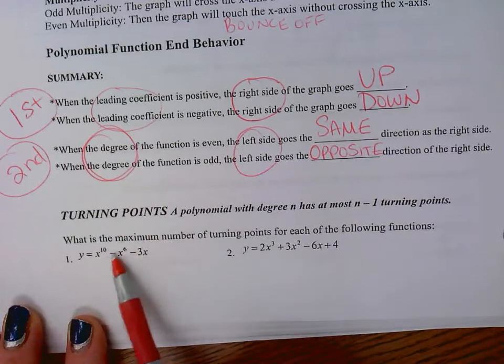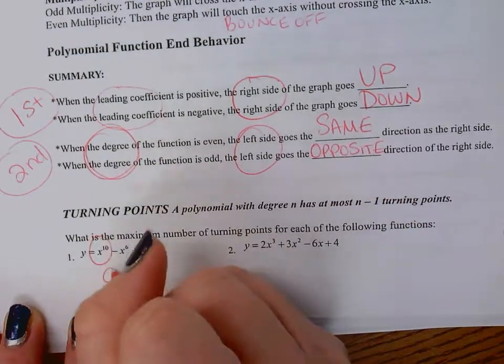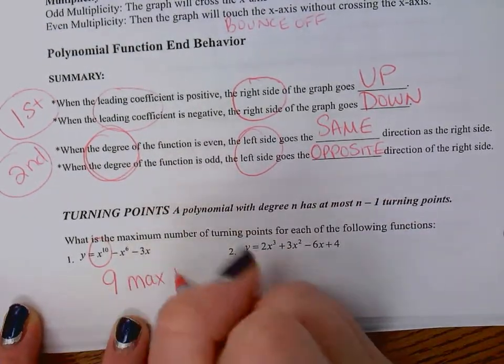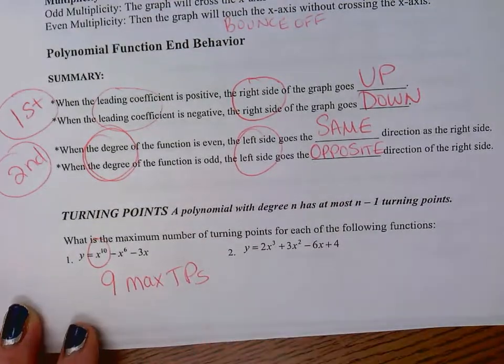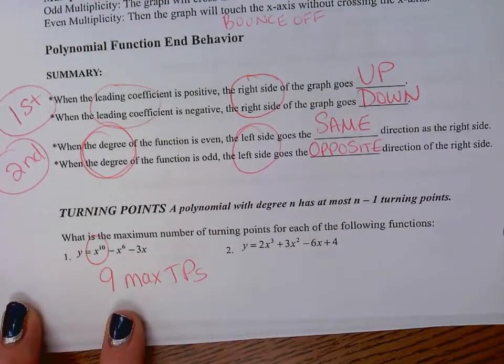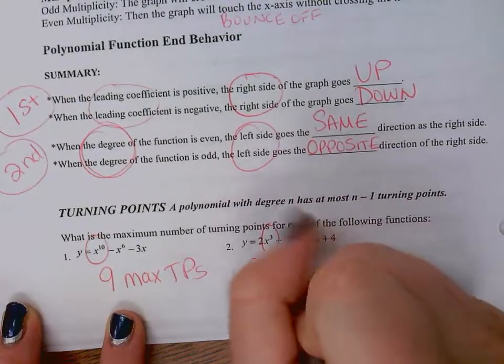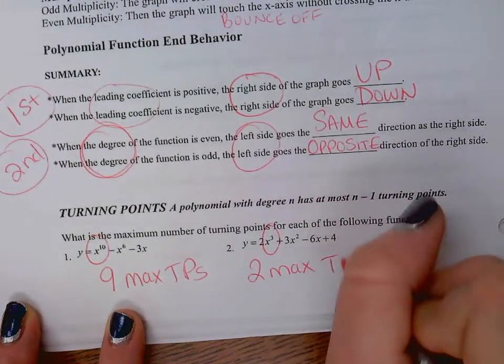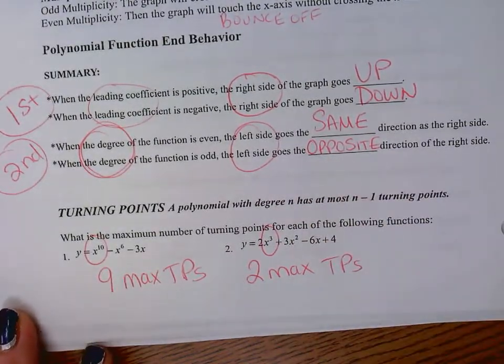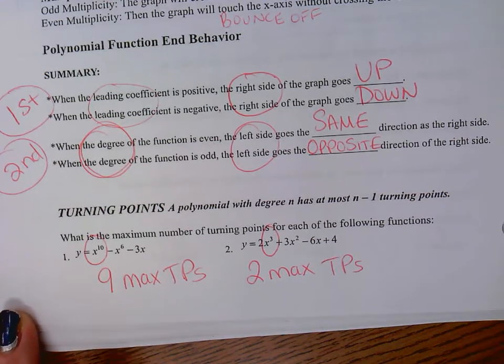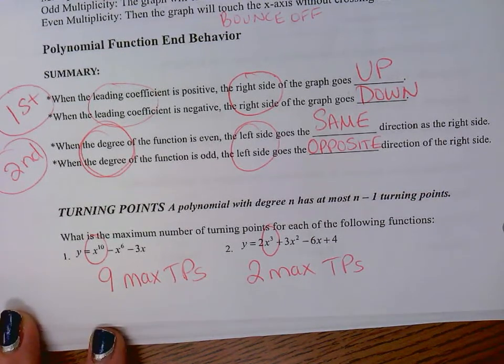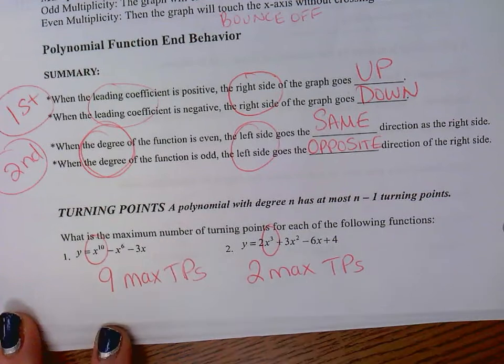But if this has a degree of 10, it would have 9 maximum turning points. It might not have 9, but it could have 9. And then this has a degree of 3, so it has 2 maximum turning points. Might have 1, might have 0 turning points. So you'd have to look at the graph to figure this out.